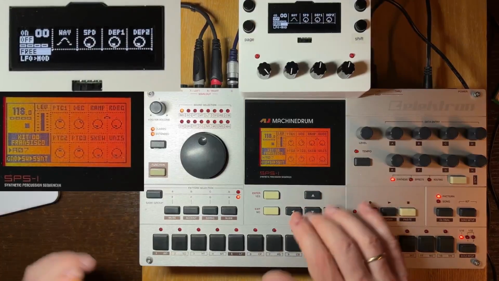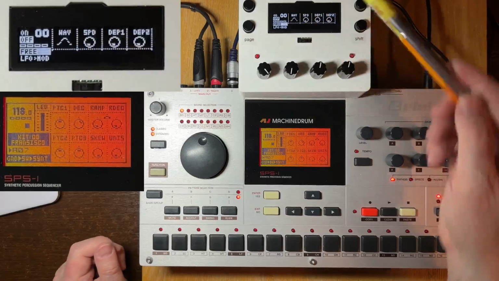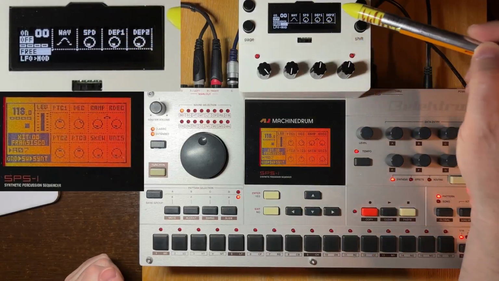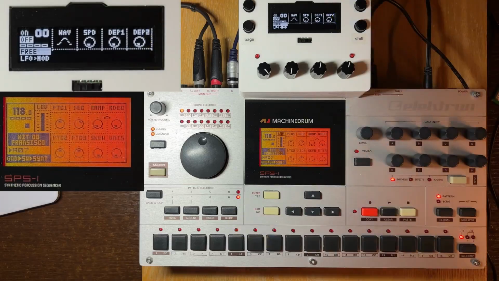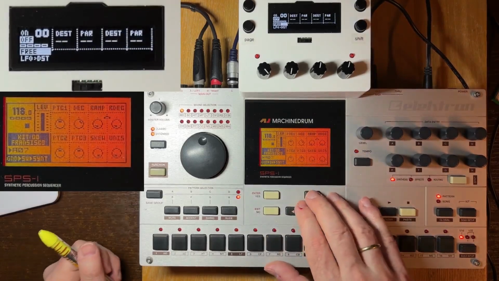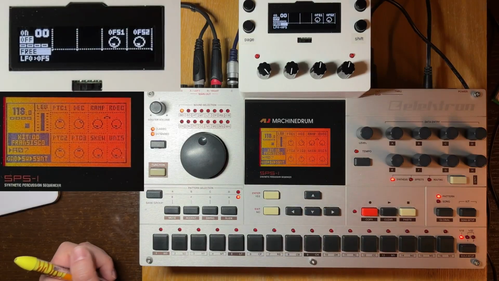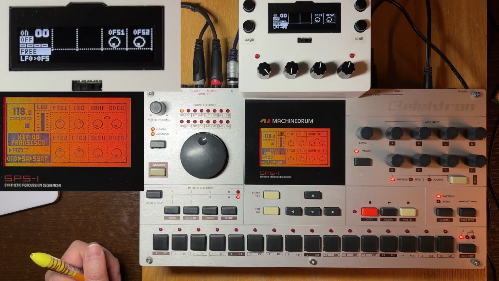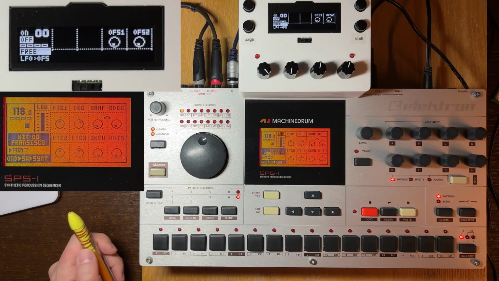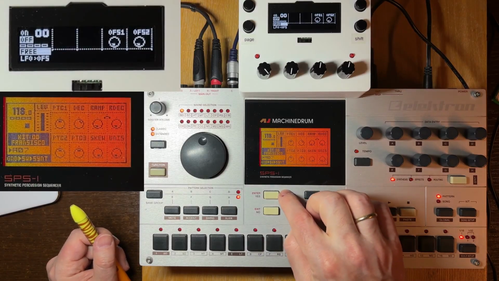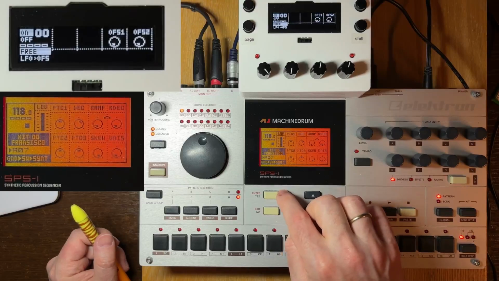So we've got 3 pages for LFO. LFO modulation: we've got wave, speed, depth, and depth 1 and depth 2. Then I have destination, and then we've got offset. I don't quite understand this offset setting, but it will maybe come a bit more clear when we actually start playing with this. LFO is activated with pressing yes, and then deactivated with pressing yes again.